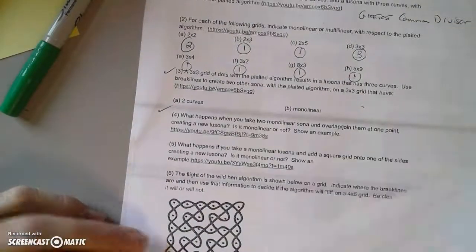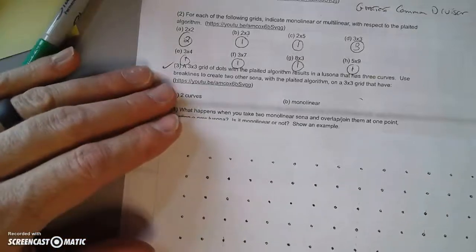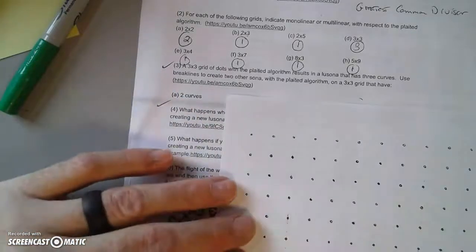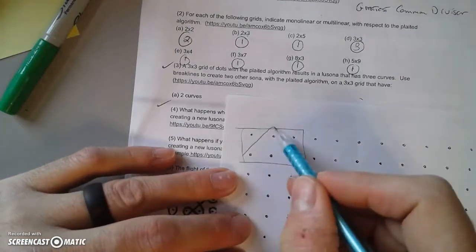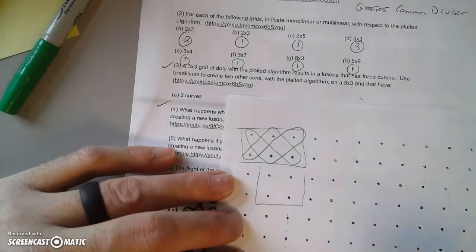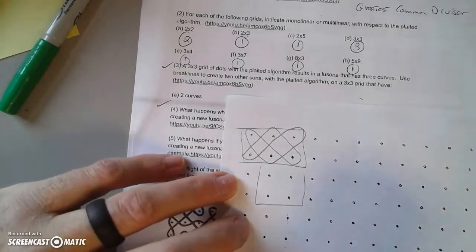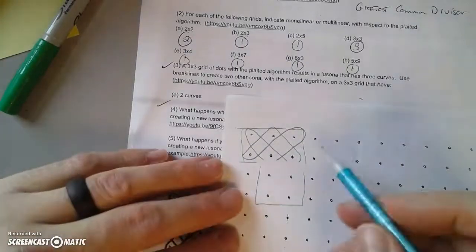And the idea is that squares don't affect mono or multilinearity. As a way of understanding that, suppose I have a 2 by 3, and I want to add on a 2 by 2 to it. So what would happen?